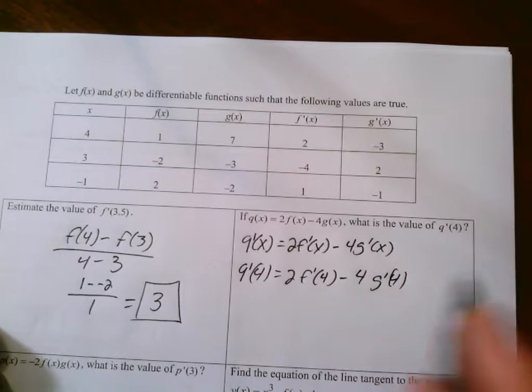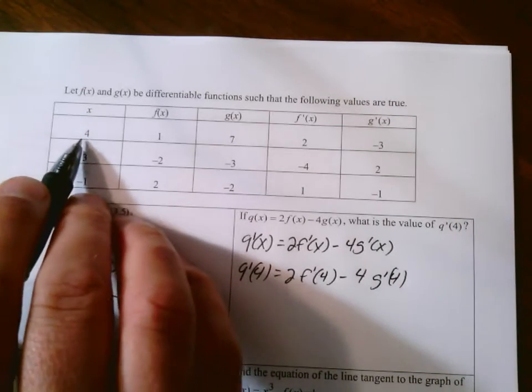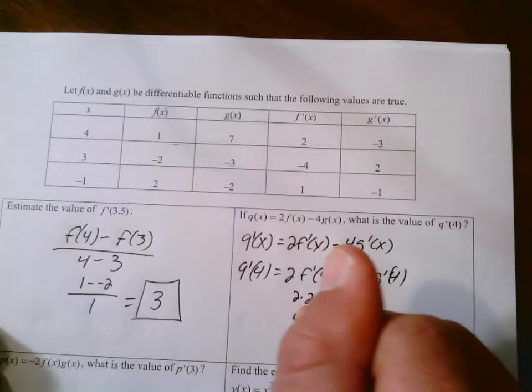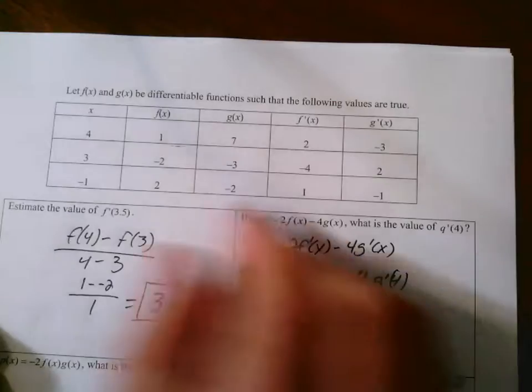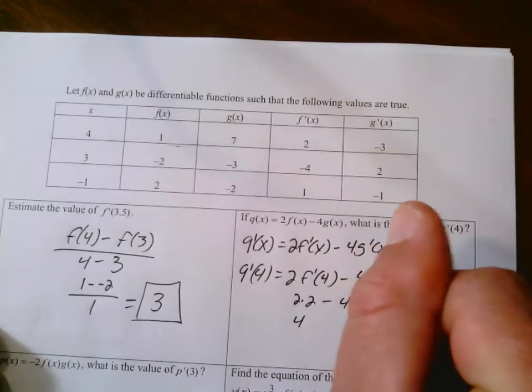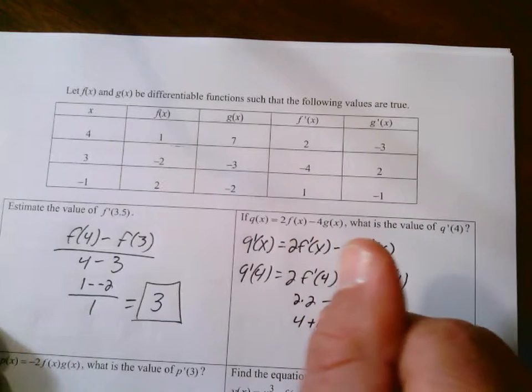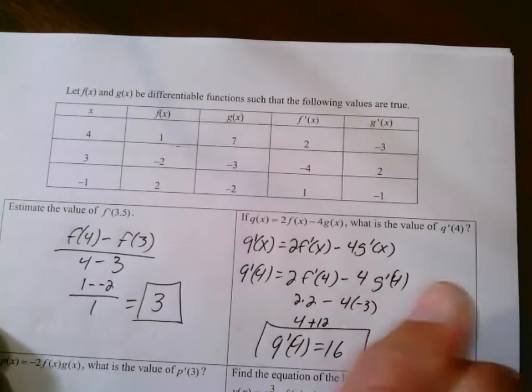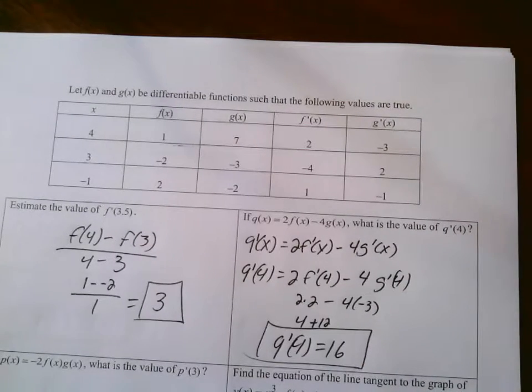And that's all I was asking to do, is plug this stuff in. F prime of 4 is 2. G prime of 4 is negative 3. And that equals 16.